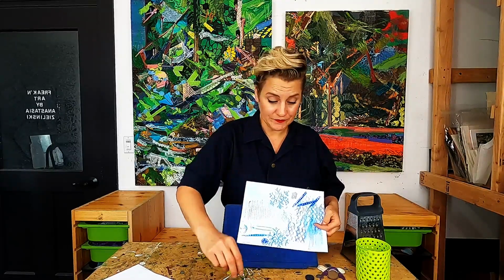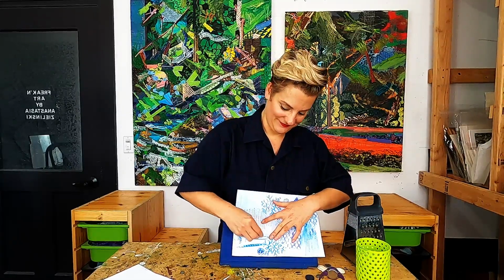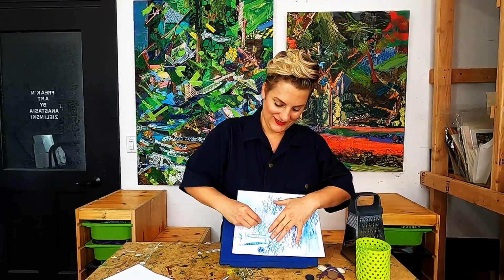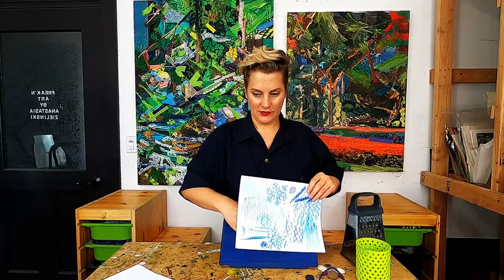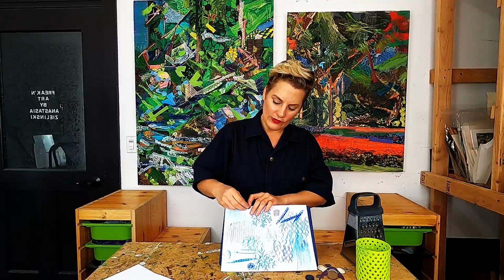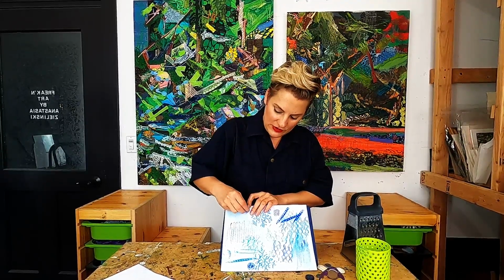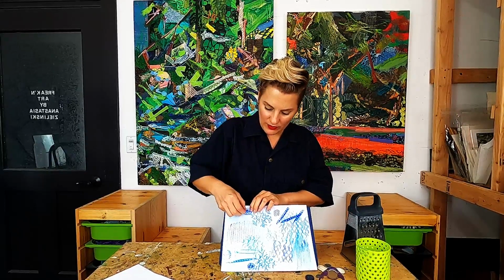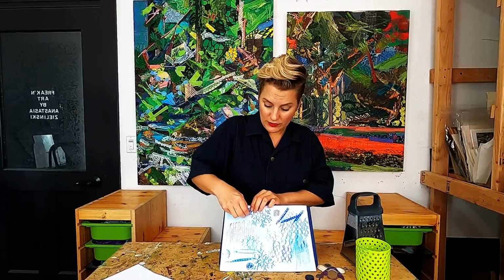So texture in our artwork, we can use it to express what we're feeling along with our colors. Okay, we'll do a little bit more of the coins here. And you can play around and see if it works better if you do it flat or if you try to use the tip. If I try to use the tip of my crayon, then I get a much darker image.